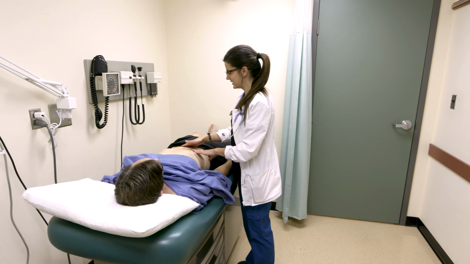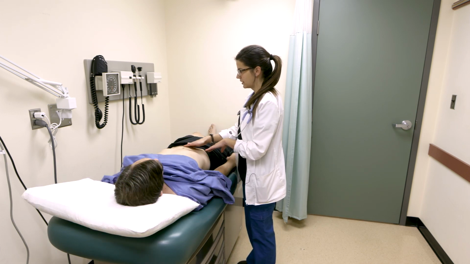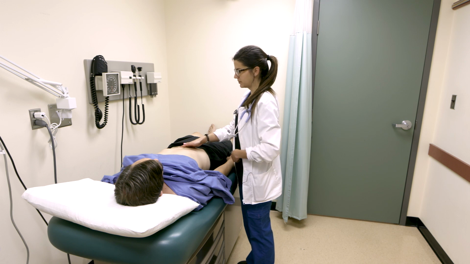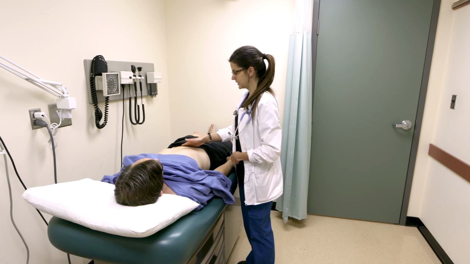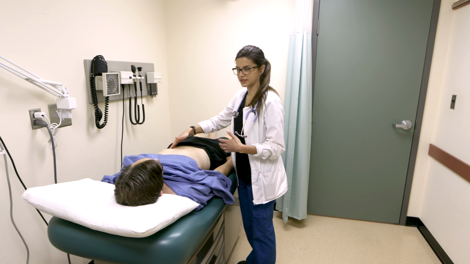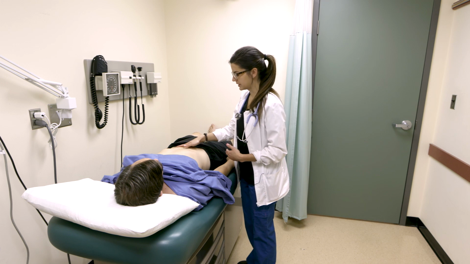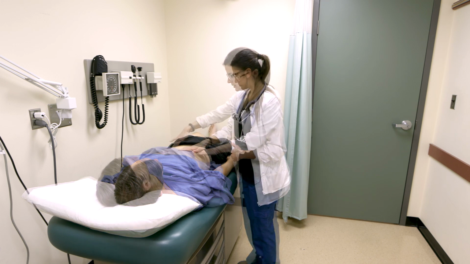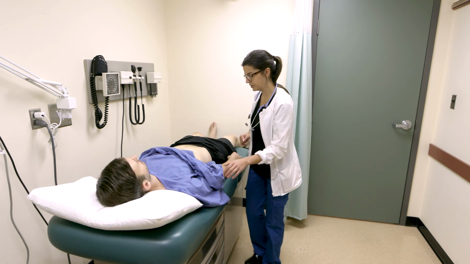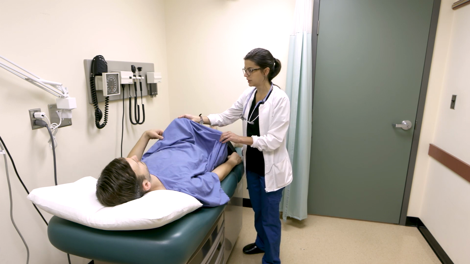Sometimes you can feel a distended bladder. It's a little bit firm, just above the pubic symphysis or pubic bone. The person may feel discomfort too if they do have a full bladder. It can be a little bit tender if you palpate that. So, no major concerns there with your abdomen.